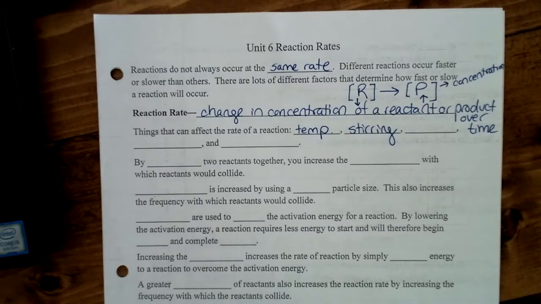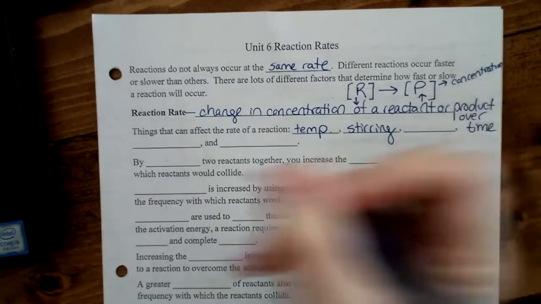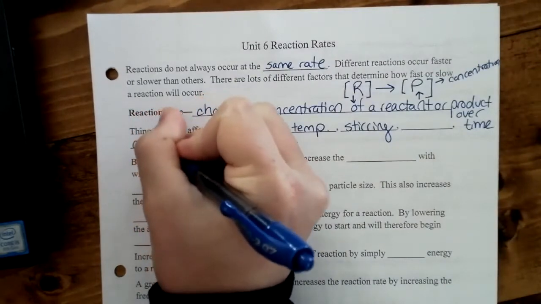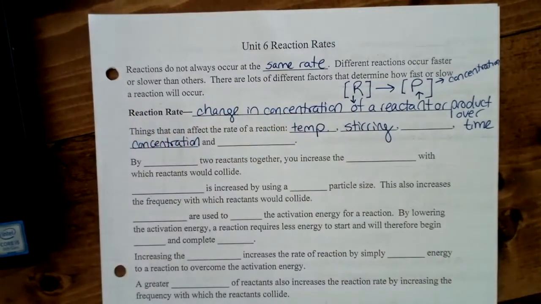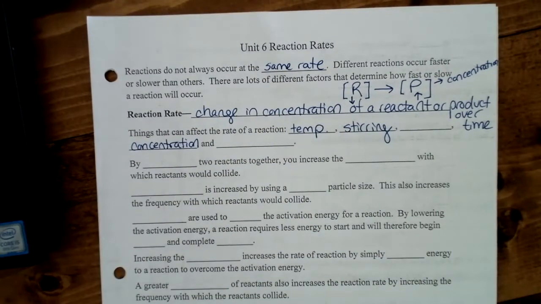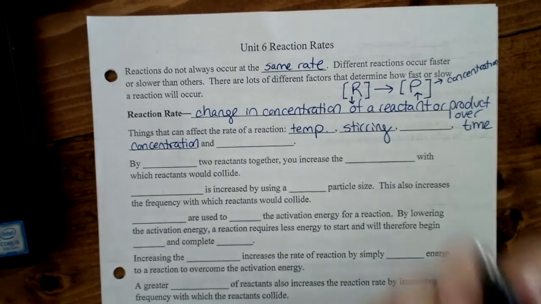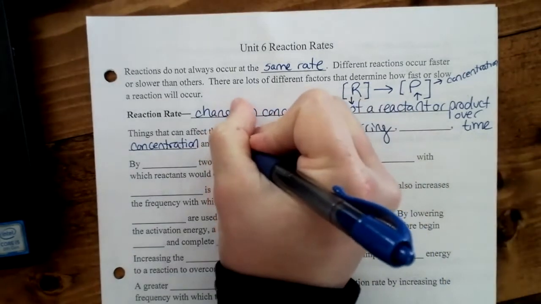Some others that you might not think about immediately is increasing the concentration. Let me put that here since it's a bigger word. This is a bigger blank. So the more solute, the more sugar you put, the more quickly you're going to see a reaction happen. Another one is surface area.